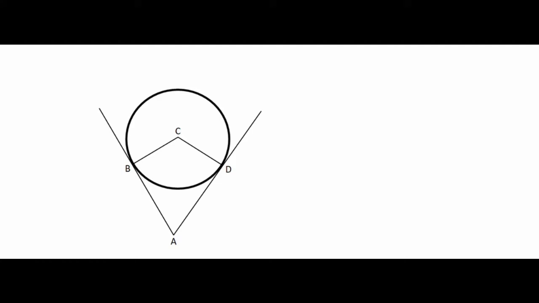So as you can see, the tangent AD meets the line CD at the point D, and since AD is a tangent to the circle and CD is a radius, the angle CDA must be a right angle. So this is a right angle.